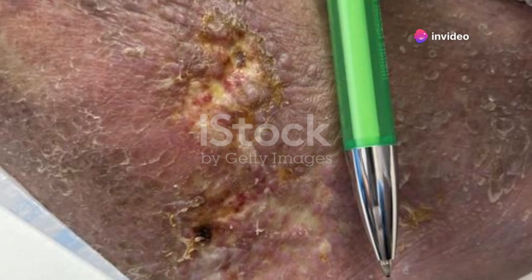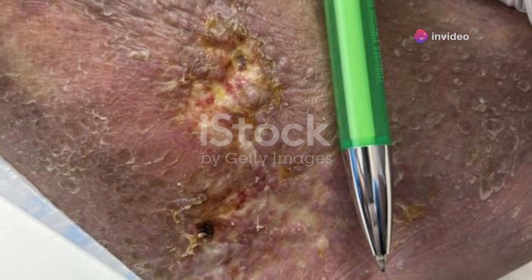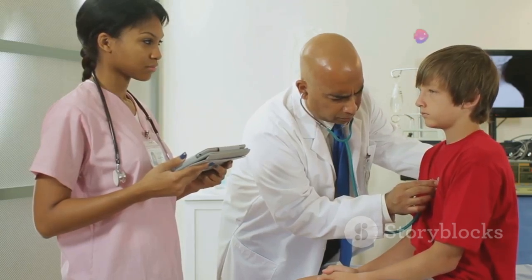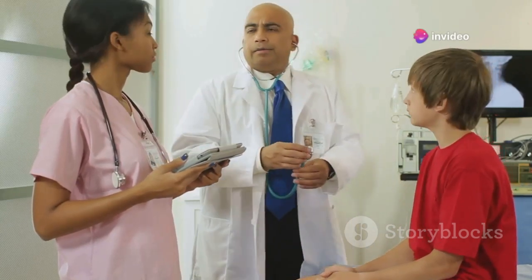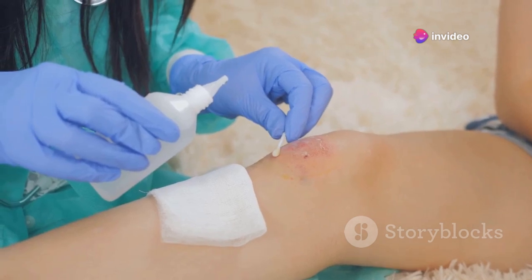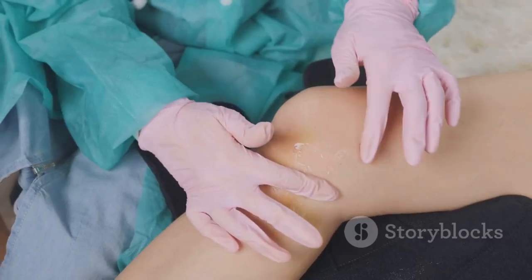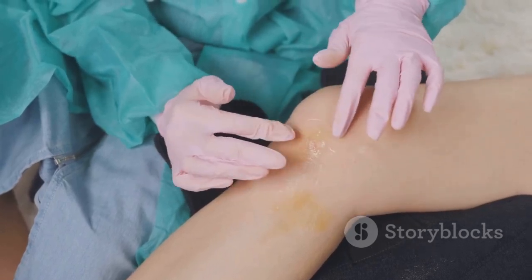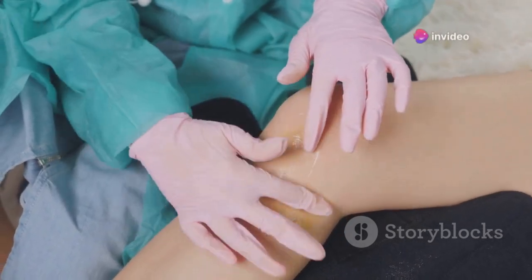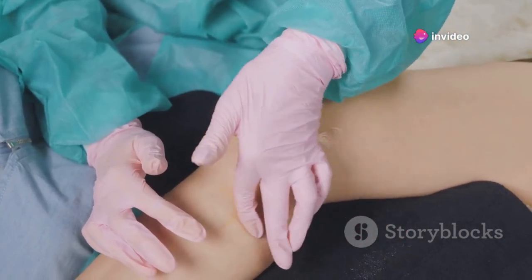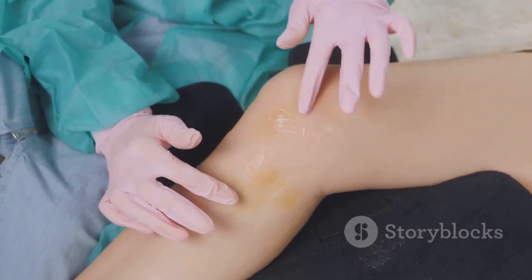Section 11. Conclusion. Cellulitis and erysipelas are common skin infections with overlapping but distinct features. Understanding the differences in their clinical presentations, causes, diagnostic approaches, and management strategies is essential for effective treatment and prevention. Early recognition and appropriate intervention can prevent complications and promote quicker recovery. By maintaining good skin care, managing underlying health conditions, and seeking prompt medical attention for any signs of infection, individuals can significantly reduce their risk of developing cellulitis and erysipelas.